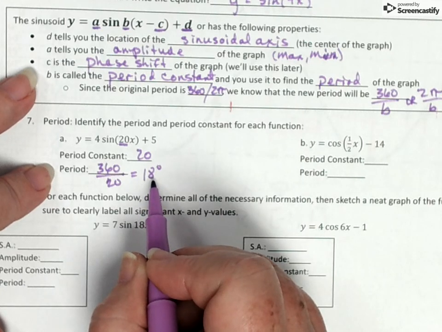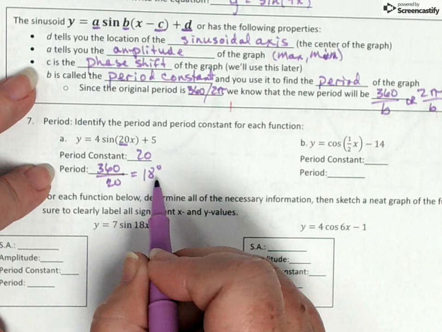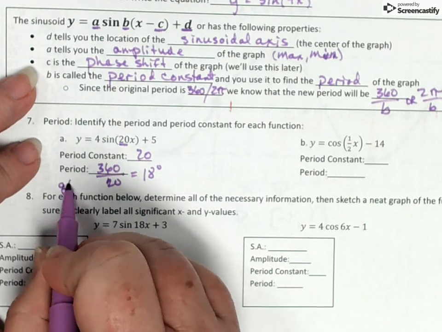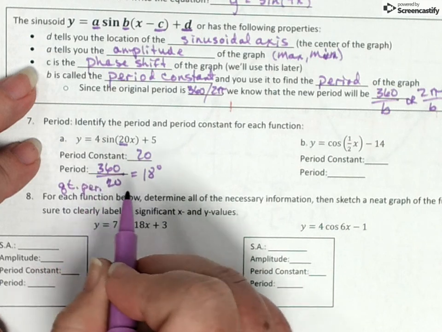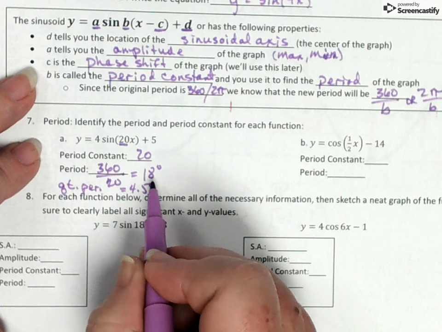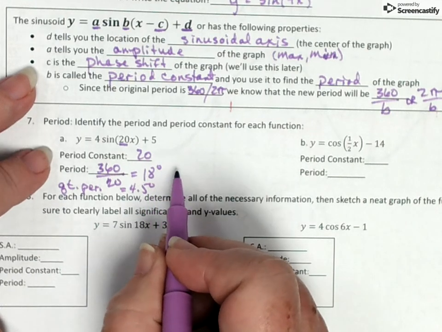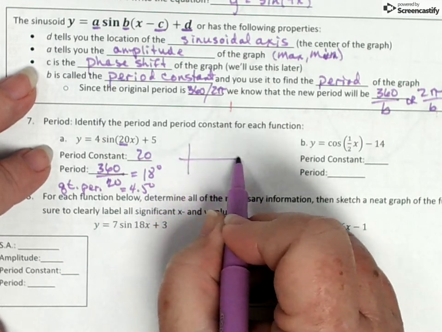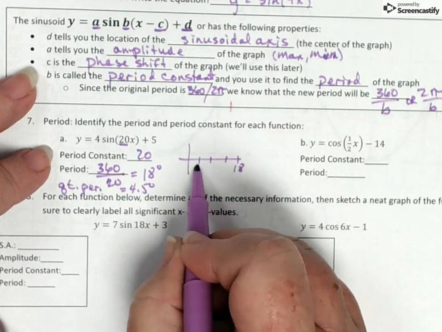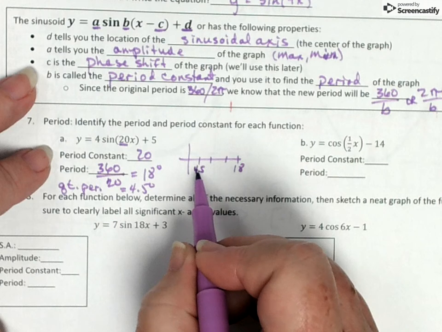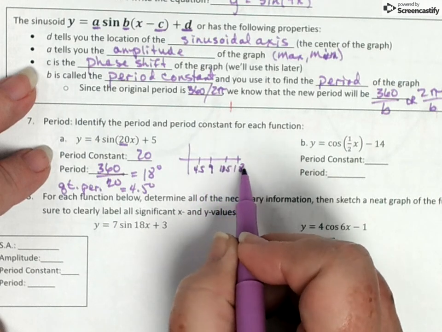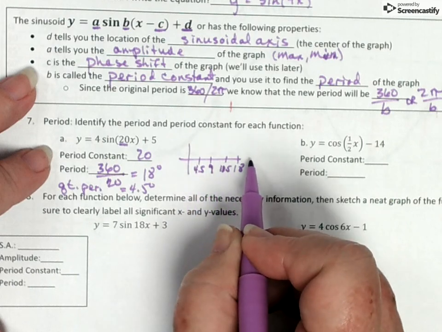So how much is each tick mark worth? Each tick mark is 1/4 of that. So I like to call that the quarter period. And the quarter period would be 4.5 degrees. In other words, I would have 18 degrees from beginning to end, and each of my tick marks on the graph would be 4.5 degrees. So it'd be 4.5, then 9, then 13.5, and then 18, and that's all 4 tick marks.